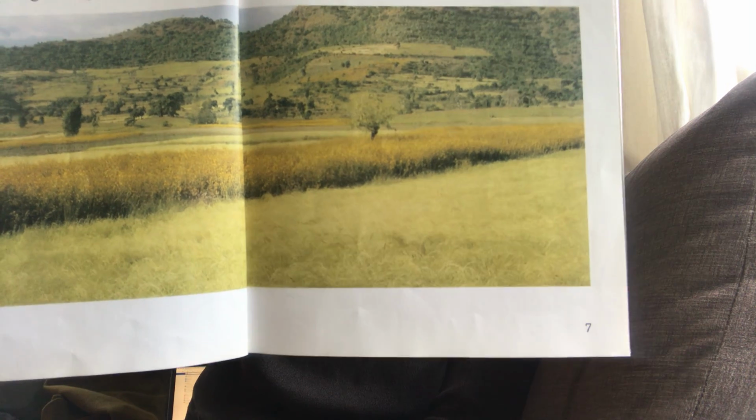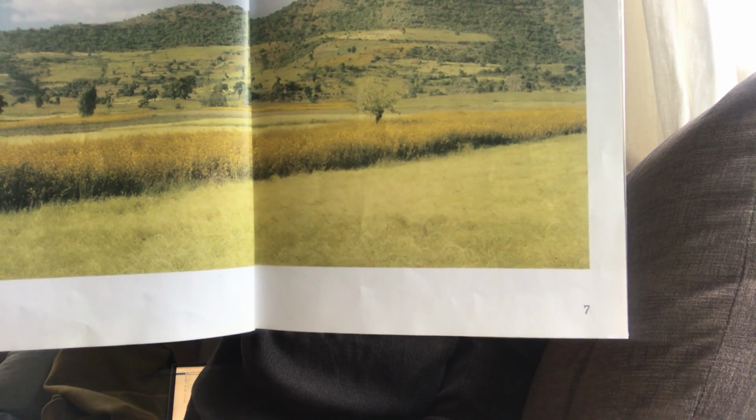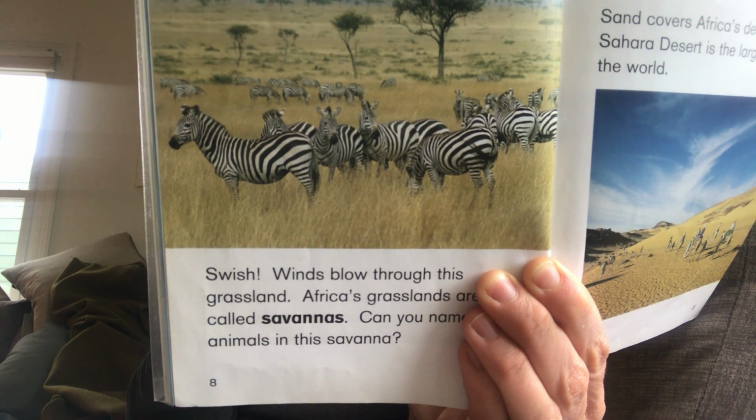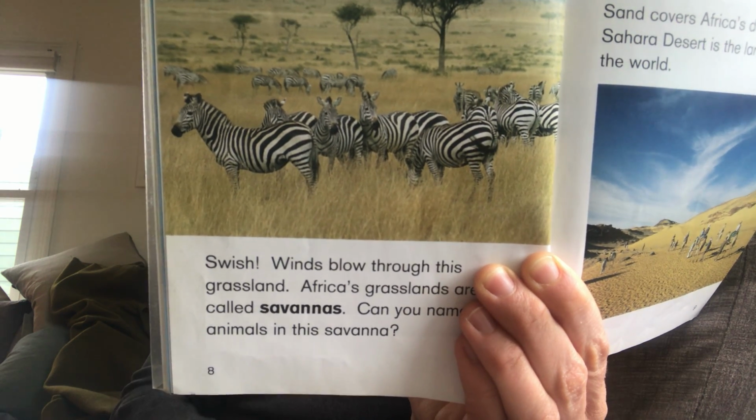Africa has many different kinds of land. Some land is for growing crops. There are also grasslands, deserts, and forests in Africa. Swish! Winds blow through this grassland. Africa's grasslands are called savannas. Can you name the animals on this savanna? Looks like zebras to me.